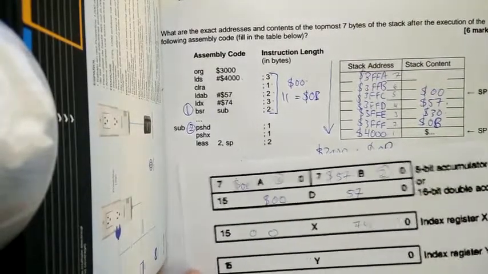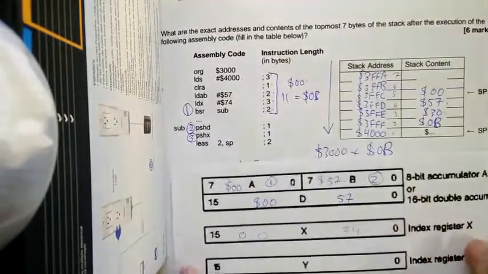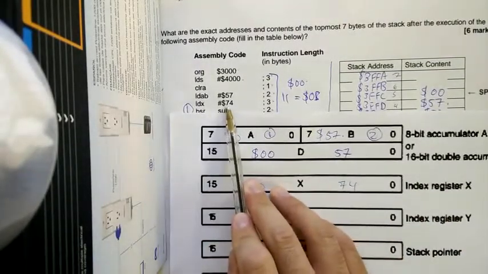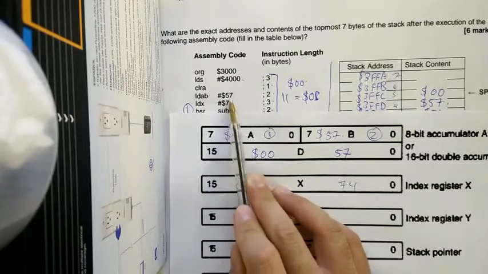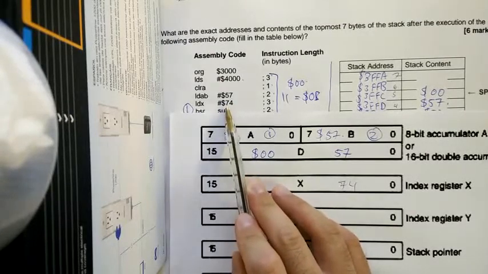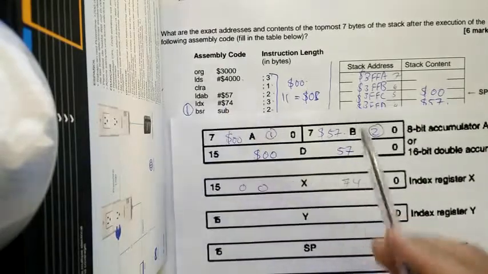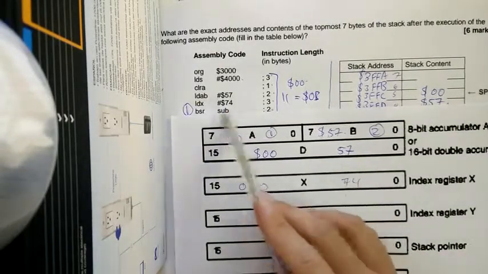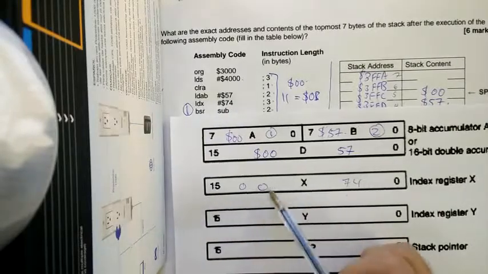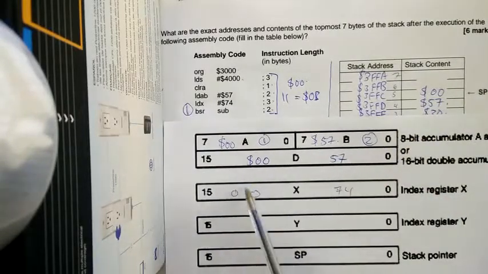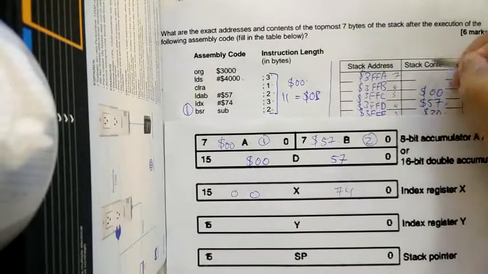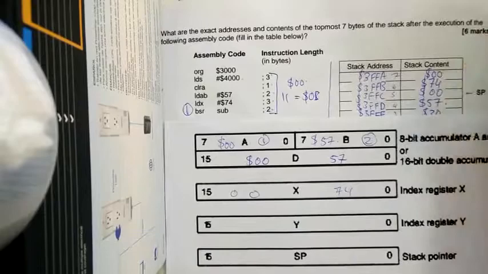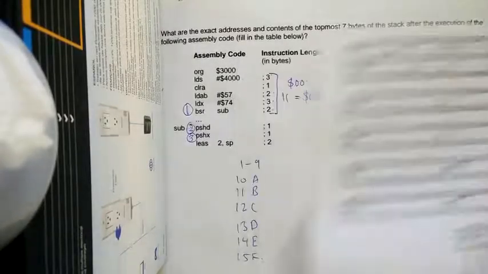For the third one, X. Remember how we loaded X earlier, and we only had the rightmost byte, which is 74, and the left of that is just a placeholder, which is 00. Again, the right side goes in first, and the left side after that. So here it's 7400, and that's essentially how you do the problem.